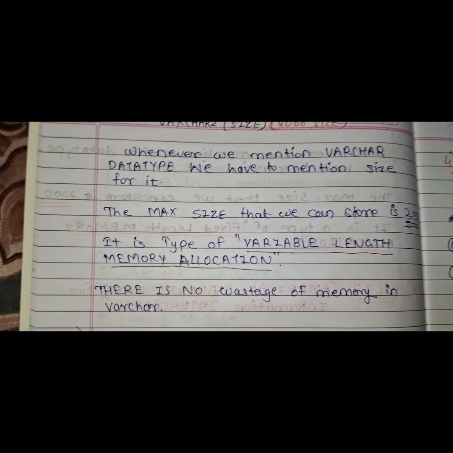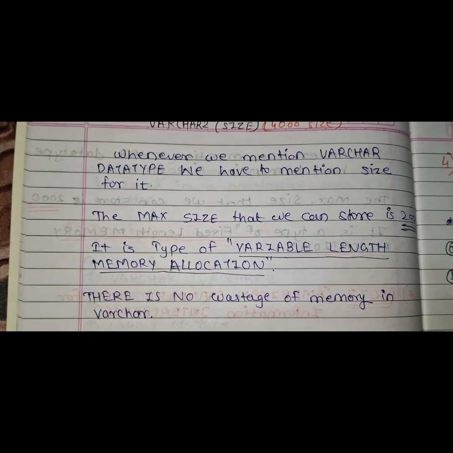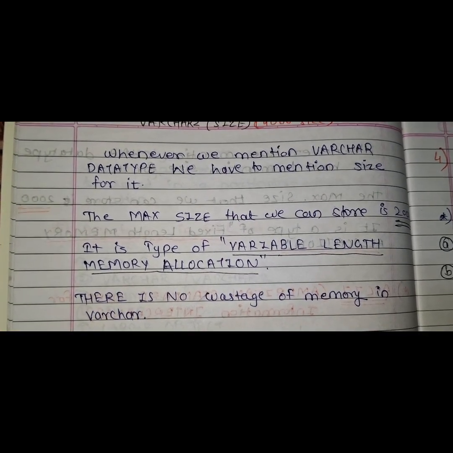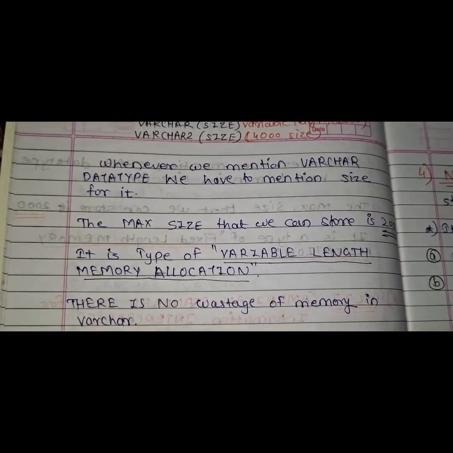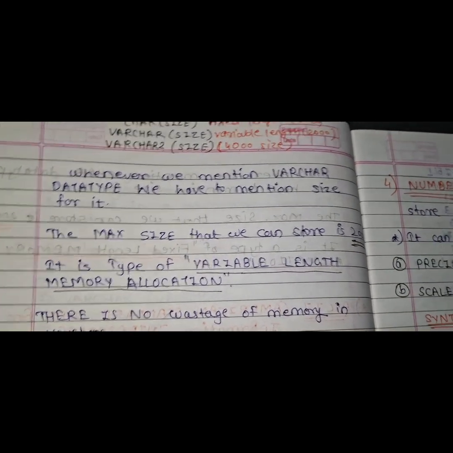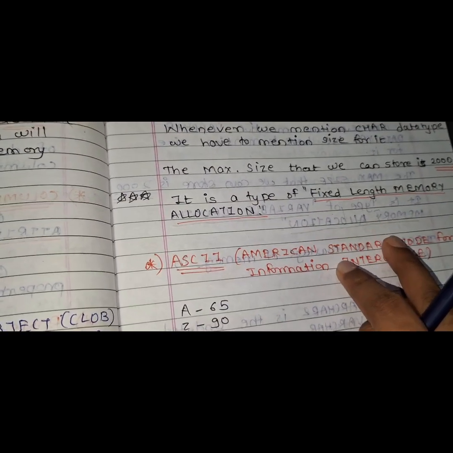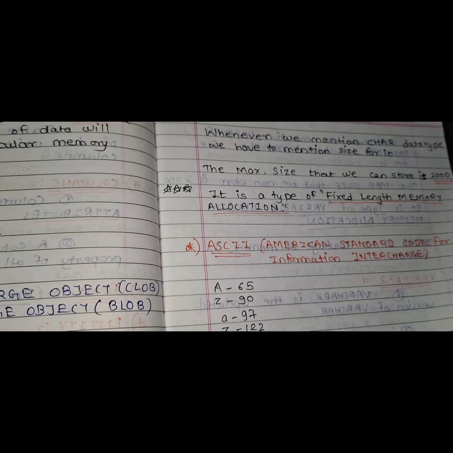But the difference between char and varchar is that char is a fixed length memory allocation and varchar is a variable length memory allocation. What does it mean? As I have already explained, let's suppose I have 8-bit memory and I am using only 2 bits. The remaining 6 bits will be wasted in a fixed length memory allocation.